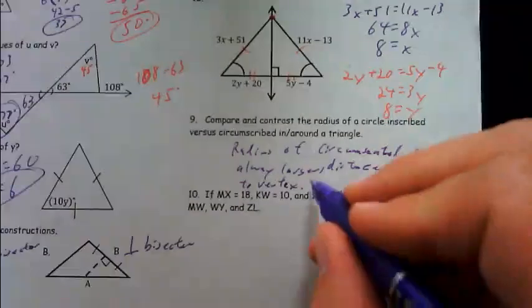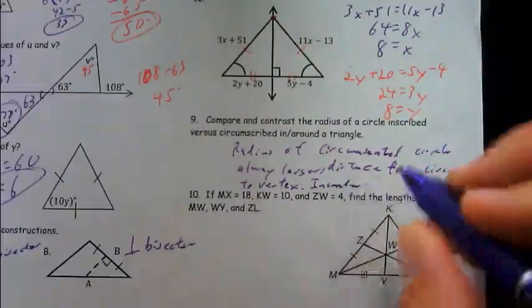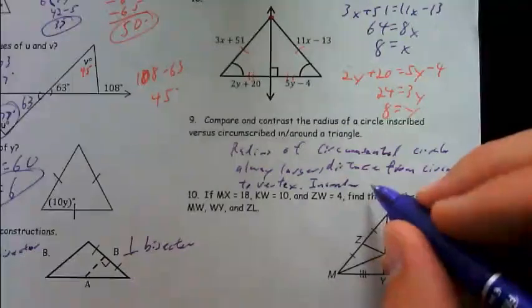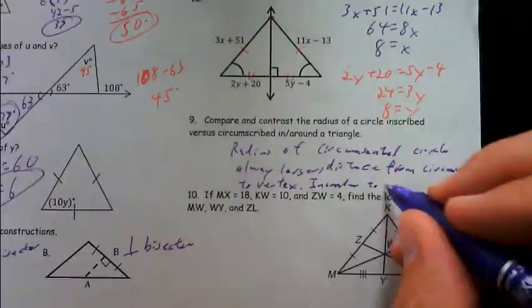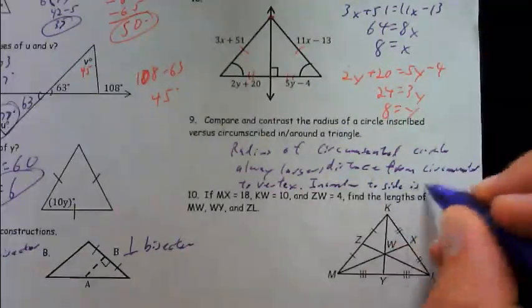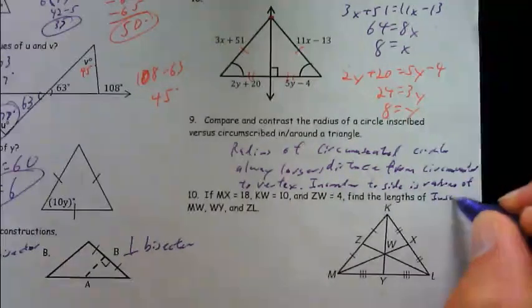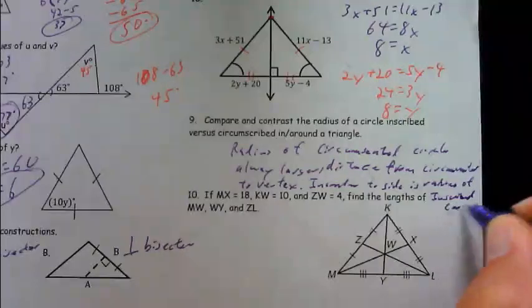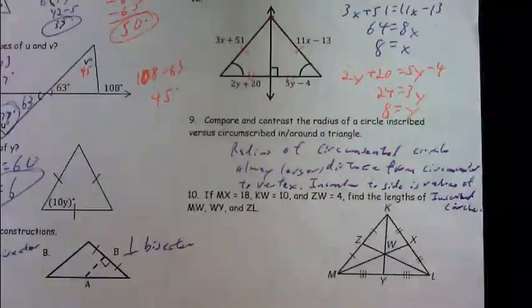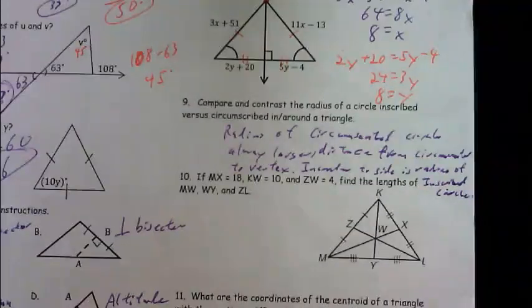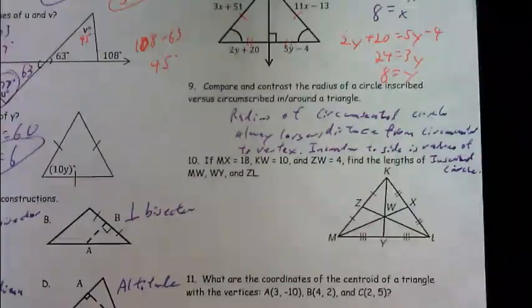Whereas again, the incenter to side is radius of inscribed circle. So again, there's lots of different things you could say, but that's some of the main differences.